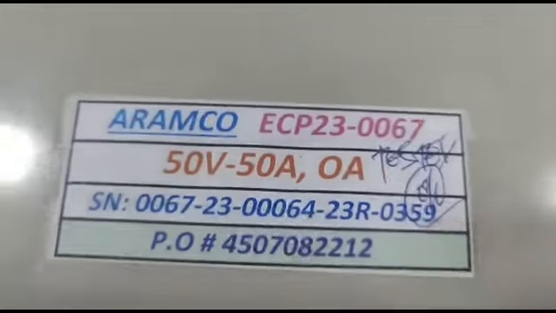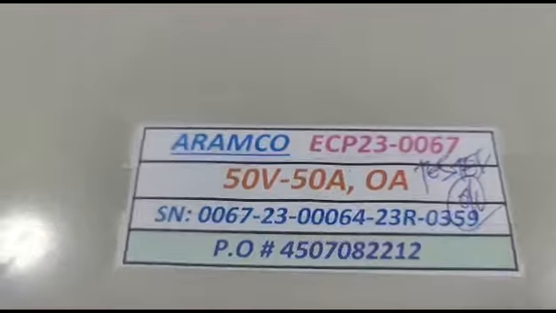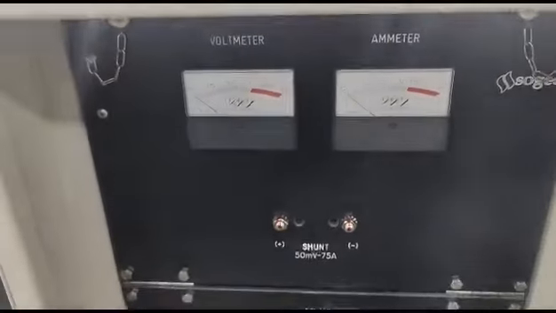This is the transformer rectifier. This is 50 volts, 50 amperes output. Presently the transformer rectifier is off. It is installed with ECT transducers. You can see, hopefully it's visible.